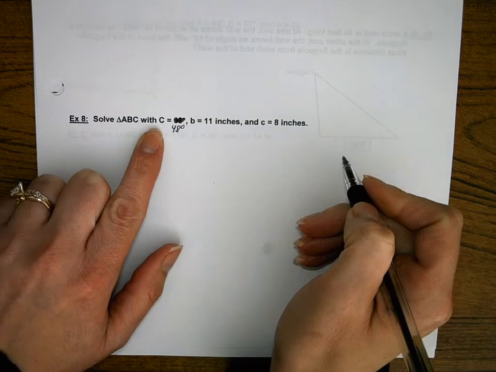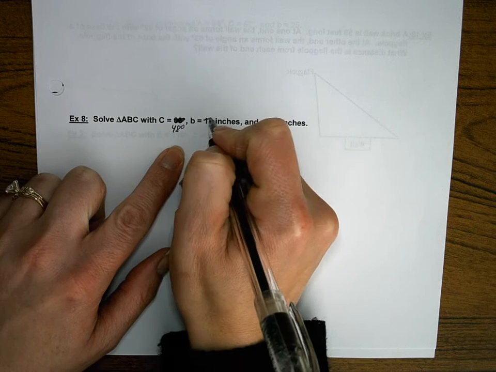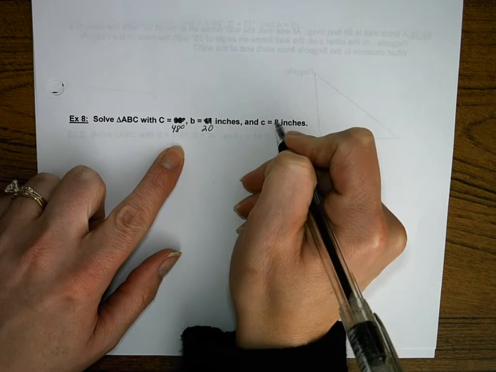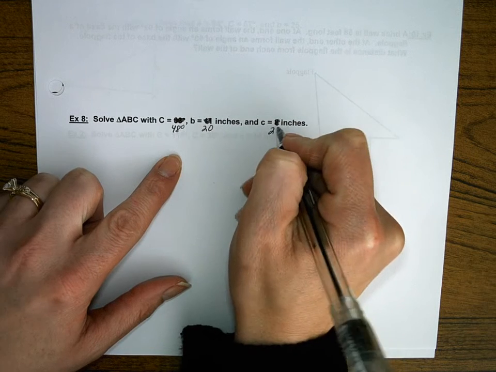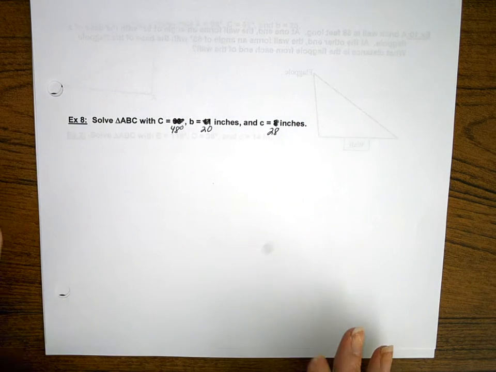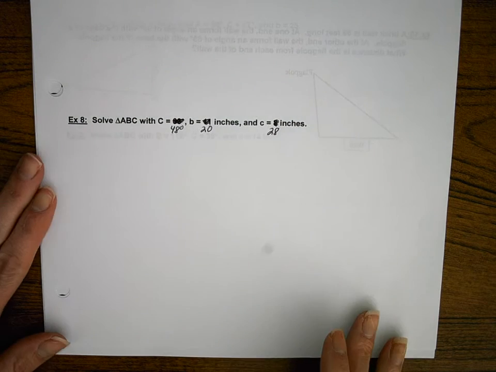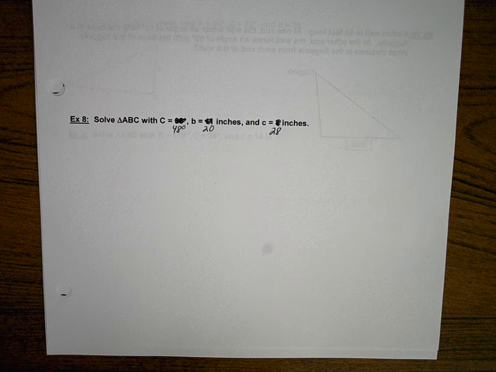Little b is going to be 20. And little c is going to be 28 inches. I just like the way that those numbers work out in this scenario a little bit better. Okay, now solving triangle ABC, angle C is 48 degrees, little b is 20 inches, little c is 28 inches. Okay, now we know every single one of these, what is our absolute first step?